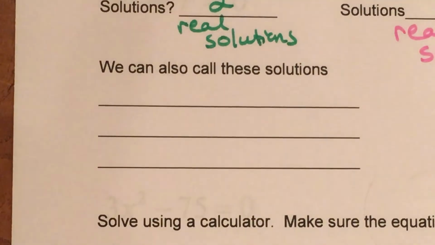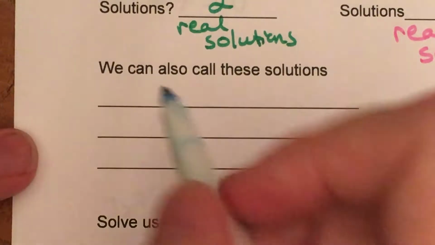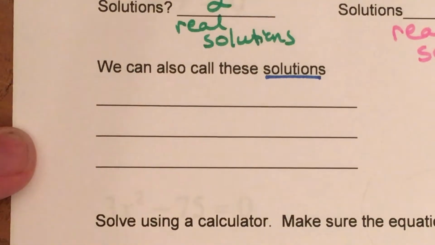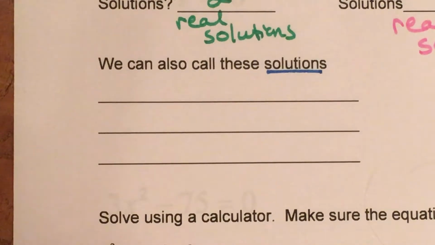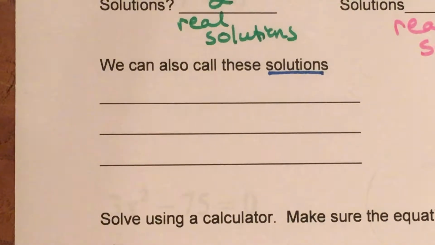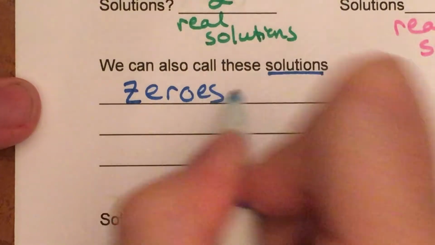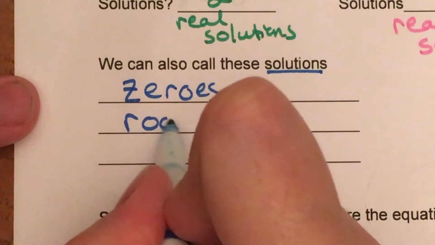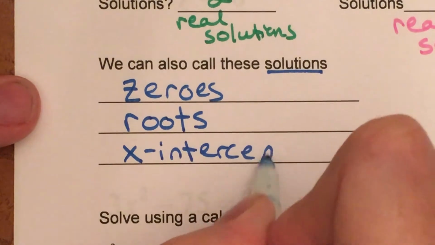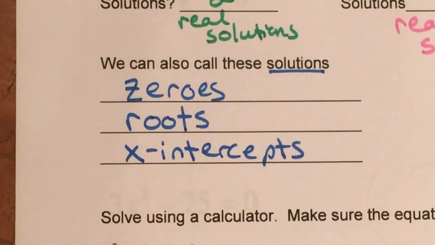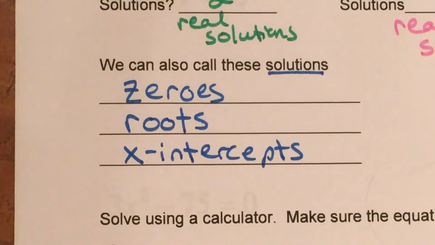So we can refer to these solutions. What are the other names of solutions? Do you remember the 3 other names? Because depending on who wrote the question, whether it be a worksheet or their state test, there are 3 other names they could use. Zeros, roots, x-intercepts. Great. So we've seen that you could have a variety of options.